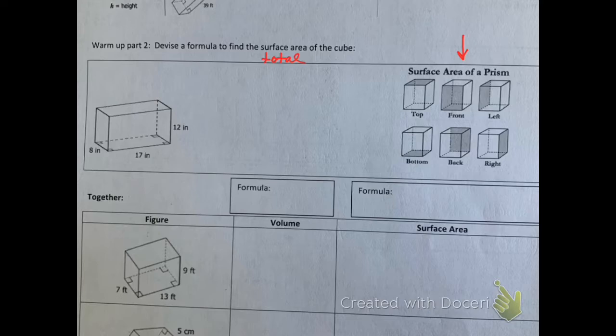So I'm going to use some colors in order to differentiate the 3 pairs. So for the top and bottom, I'm going to trace this top here. So the top and bottom will be in red. So if I look at the dimensions, this would be 8 inches and this would be 17 inches. So the top and bottom would be 8 by 17. Since it's a rectangle, you multiply length times width. So I'm going to switch colors here. The front and back. So I'm going to trace the front here.